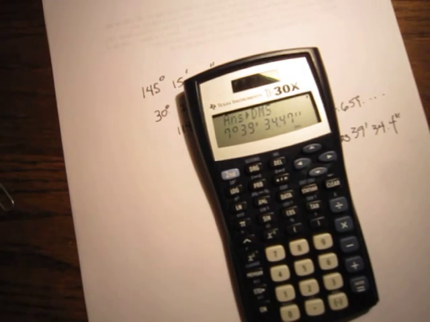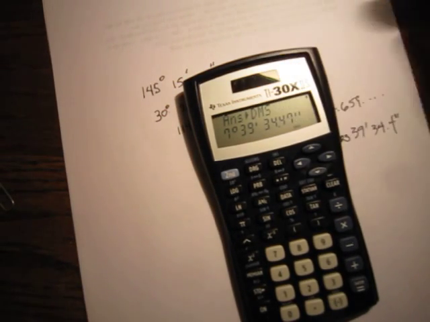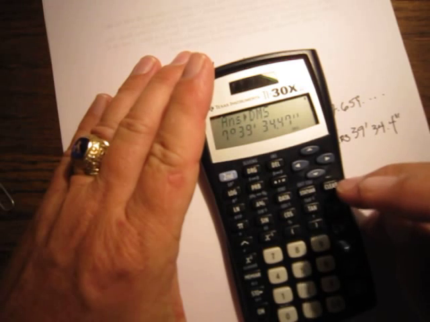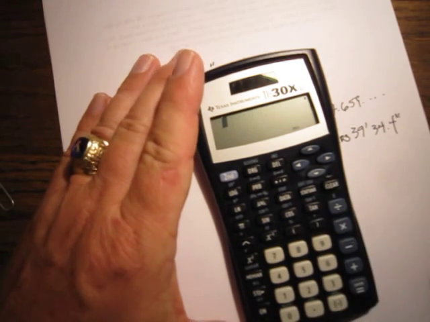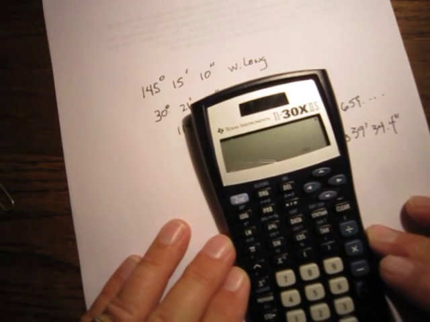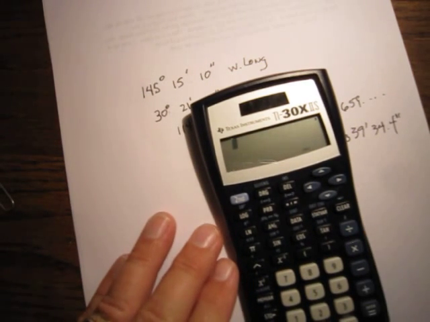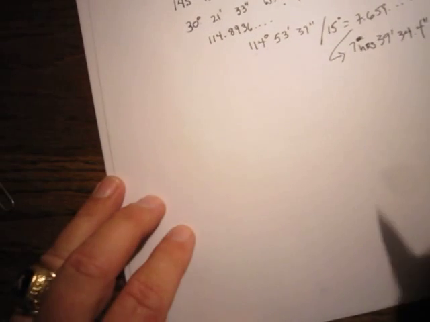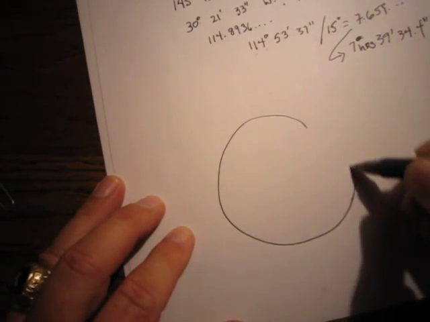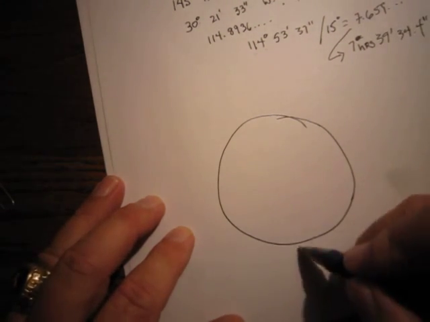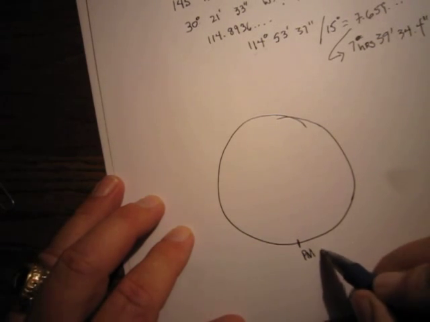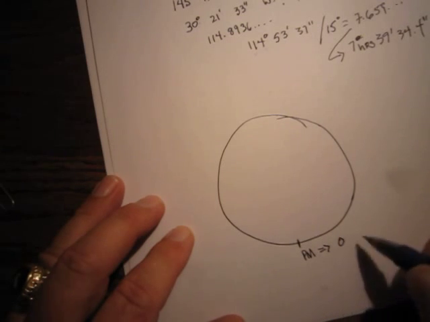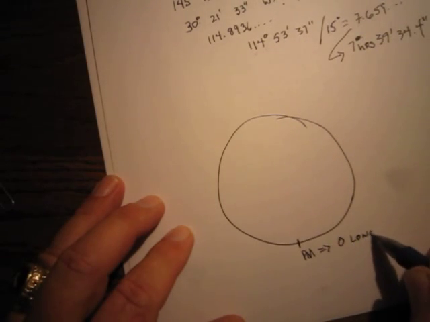Okay, now let's reverse this process. No, let me start over again and show it to you once again. Now watch me closely. Here's the Earth. Here is the prime meridian. That is 0 degrees longitude.